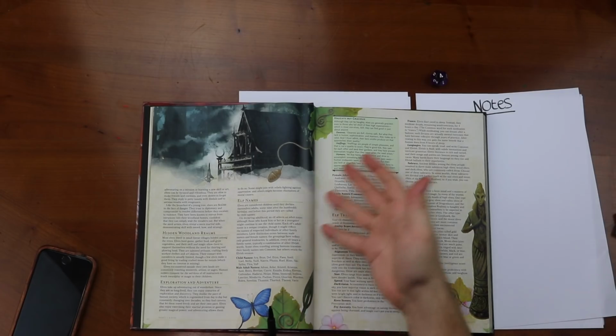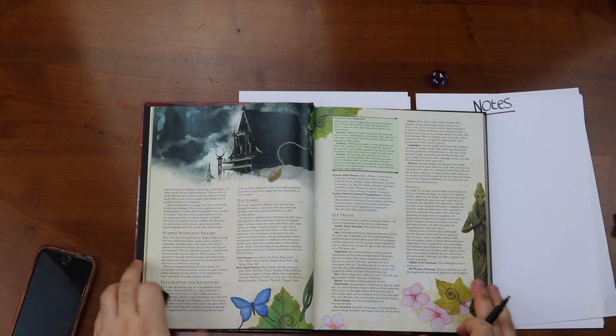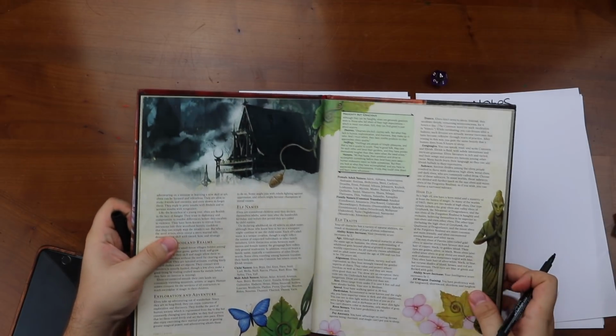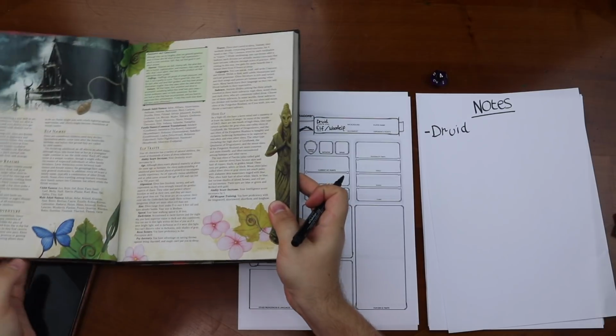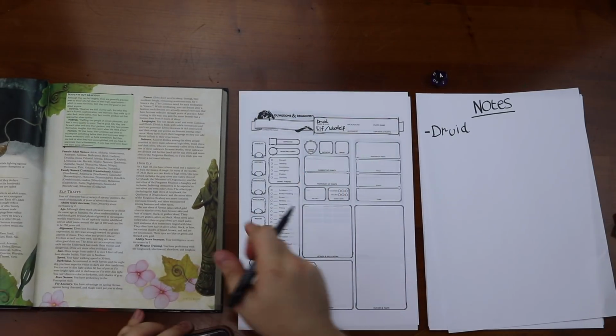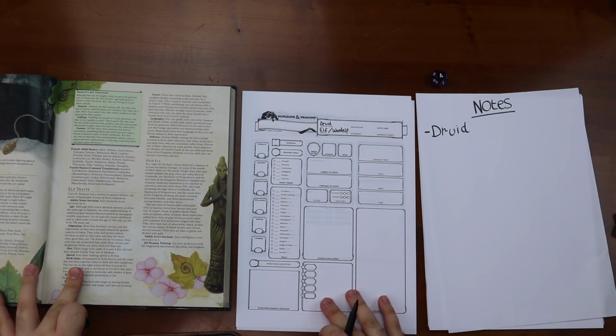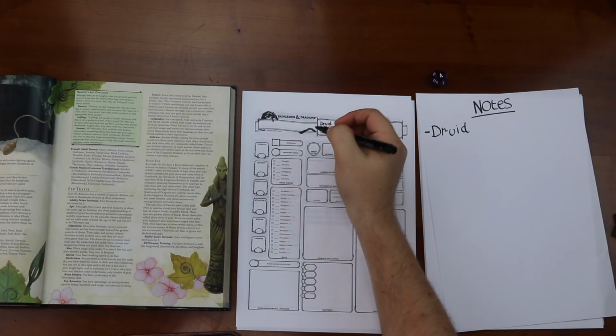So I write my class and my species at the top right hand side of the character sheet there, where there's a little section for them. And some people like to do this last, but I like to do it first. I'm going to name my character, get to know them a little bit as we go through before we start finding out what they can do.